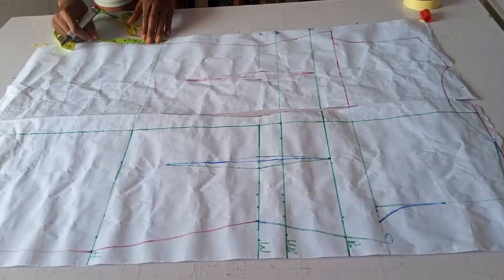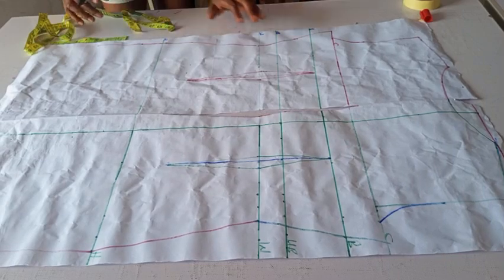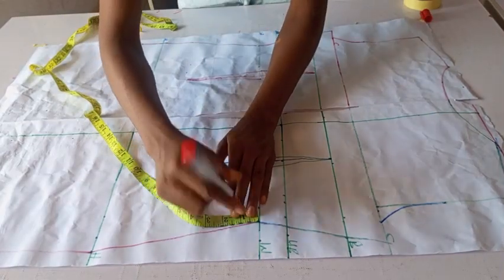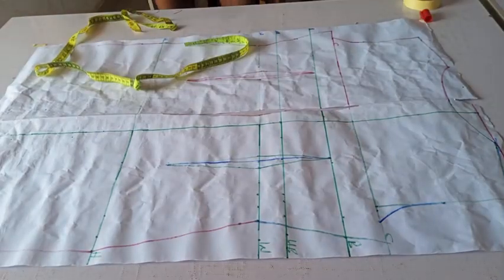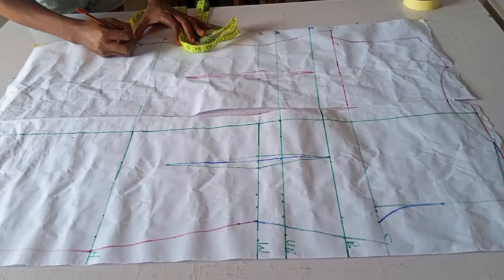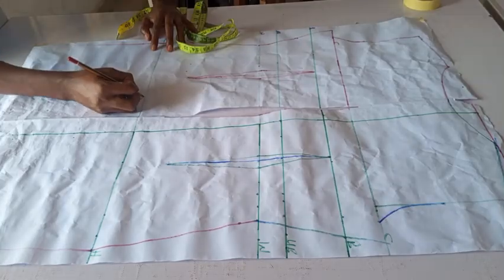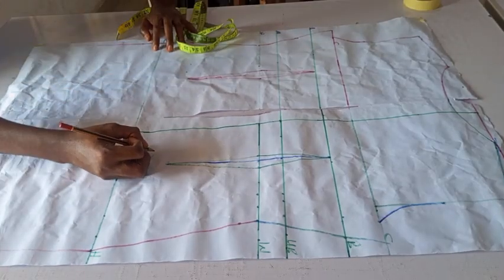So I've already gone ahead to trace this out on the other side. I'll come down from the hip line by 2 inches, just the way we did on the front pattern. Then from the waist here I'll come down by 1 inch. Then I'm going to connect all the way to meet this 1 inch. Use your pencil to do this so that you can easily adjust the line if you are not okay with it.